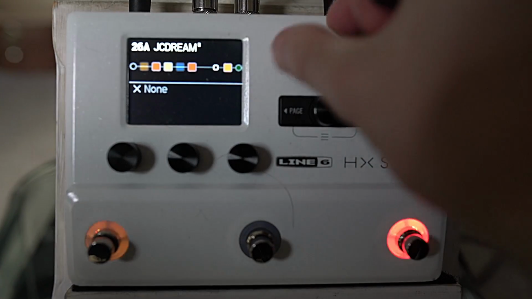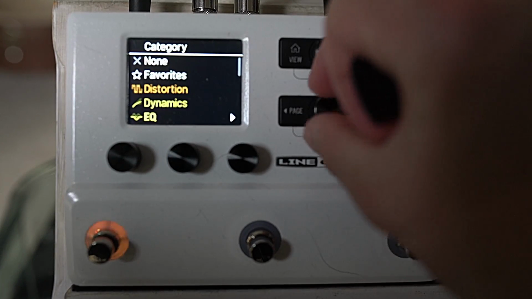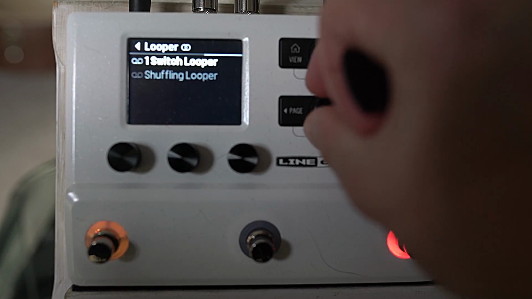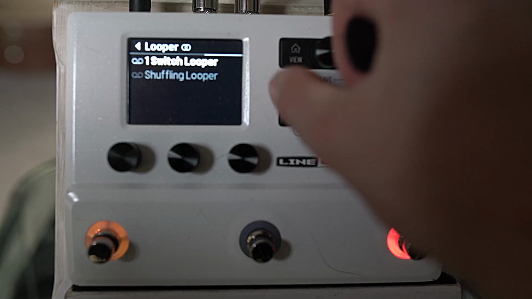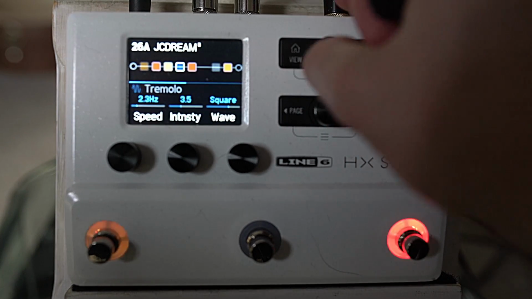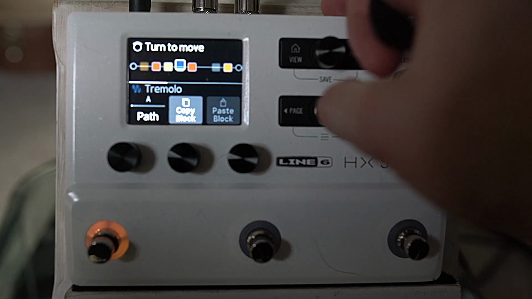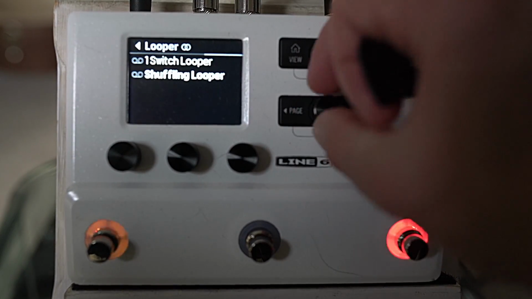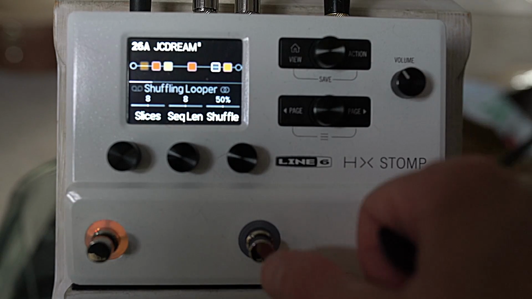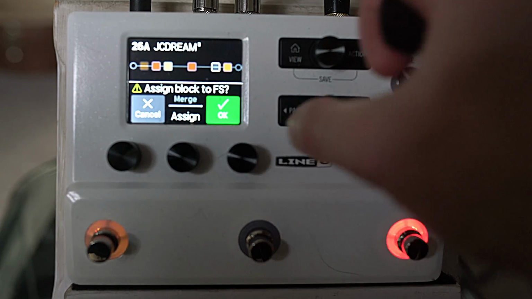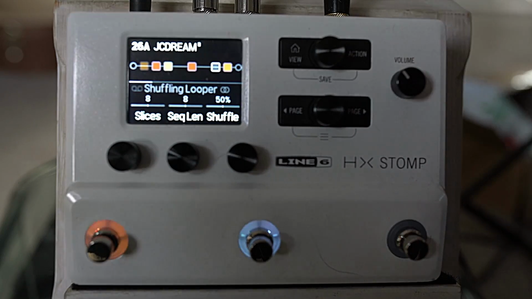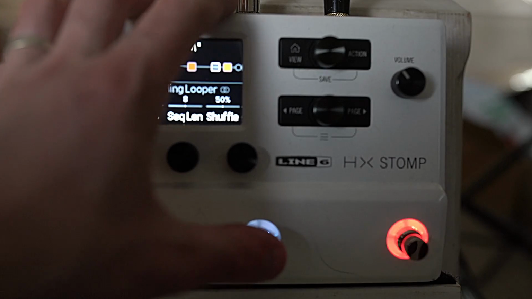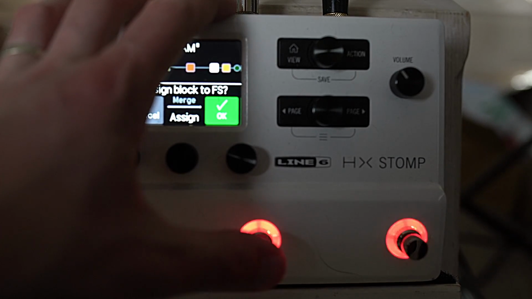kind of thing. Now what you can do is, if you go into the looper category, stereo, you've got one switch looper there. Why have I not got enough footswitches to run that? Let's get rid of that block, clear block, and shuffling looper. Okay, so we've got the shuffling looper, then you press on the button that you want to assign it to, and here's what you get essentially. So 1, 2, 3, 4, 2, 3, 4.